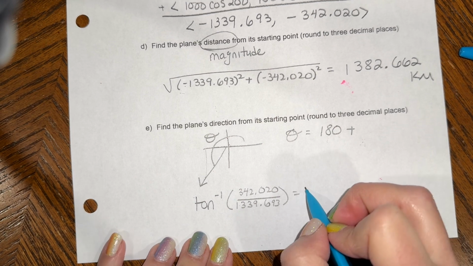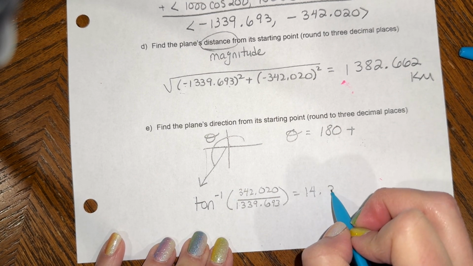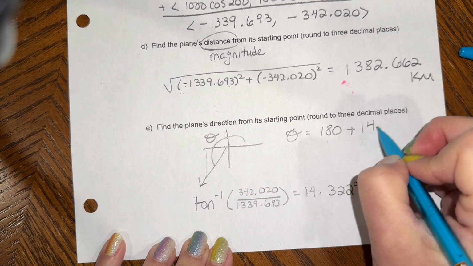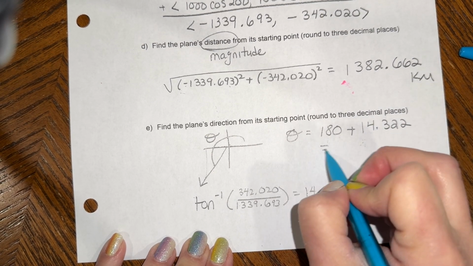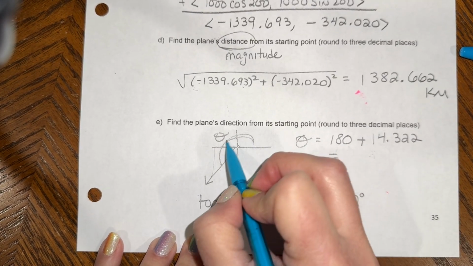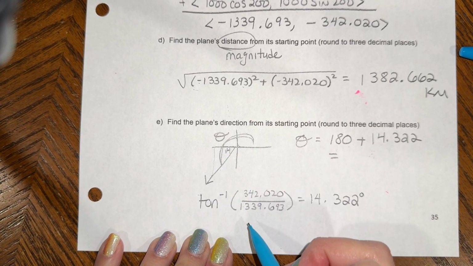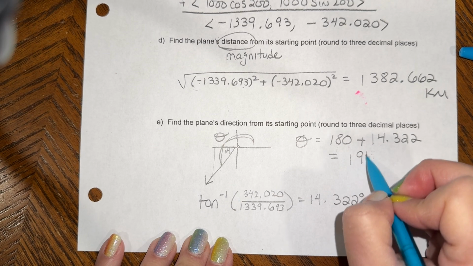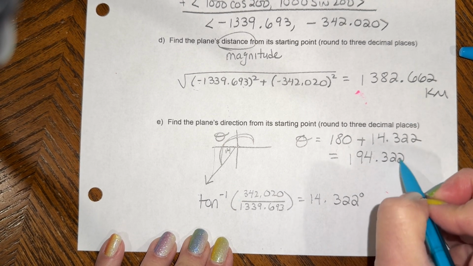And that gives you 14.322 degrees. So we're going to add that to 180 because this is the 14 right here as a reference angle. So our final direction would be 194.322 degrees.